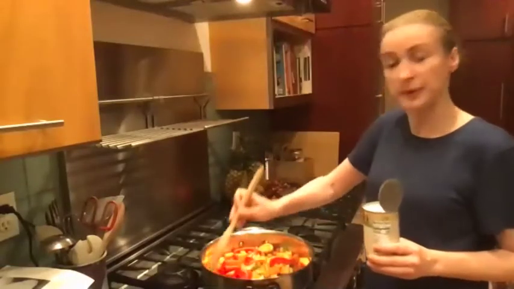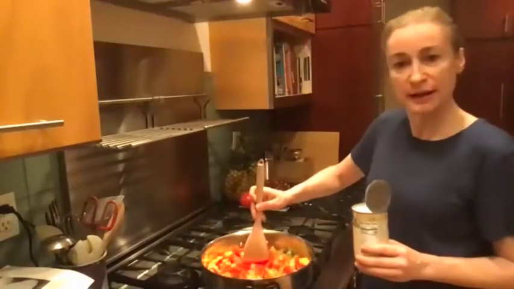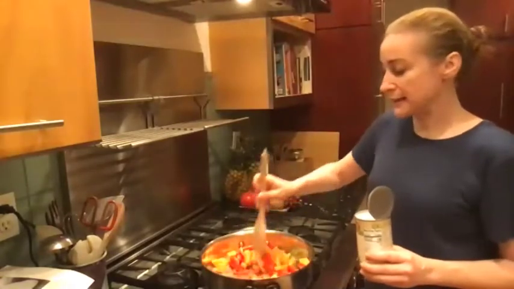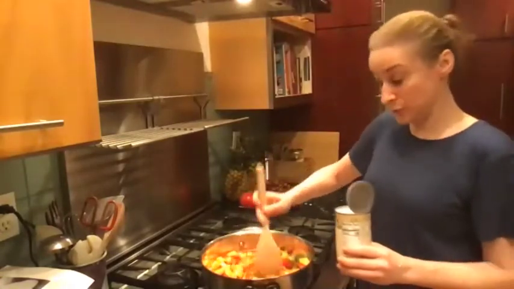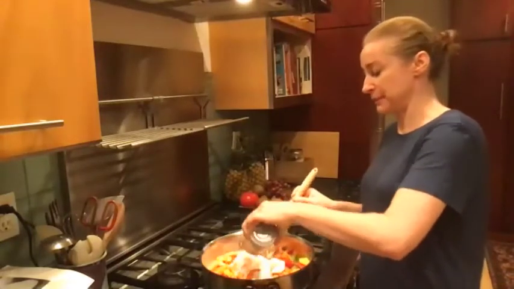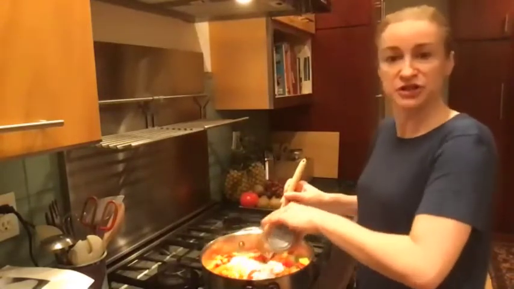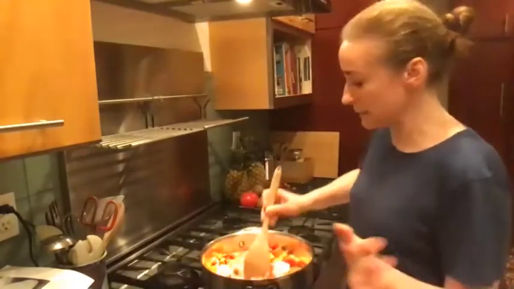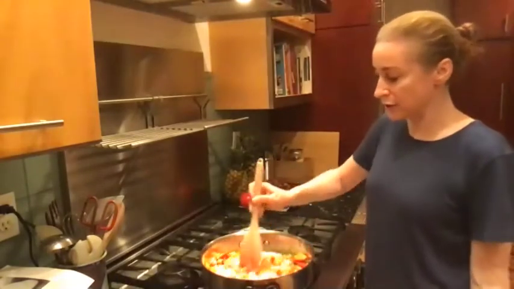So I checked all the ingredients. All I did was coat it with the herbs, and you'll see it's garam masala, turmeric, salt, pepper, and cumin. And now I'm just putting in coconut oil. I'm just gonna stir it up, and I'm gonna put a cover on and let it cook a while.